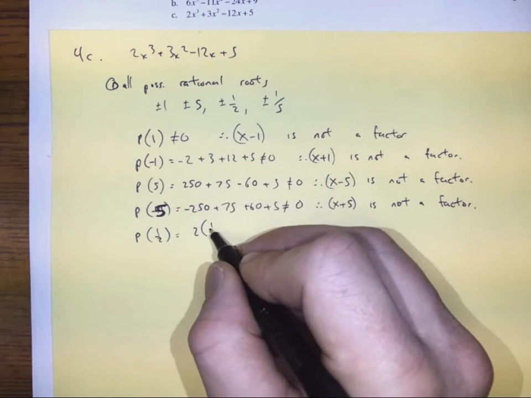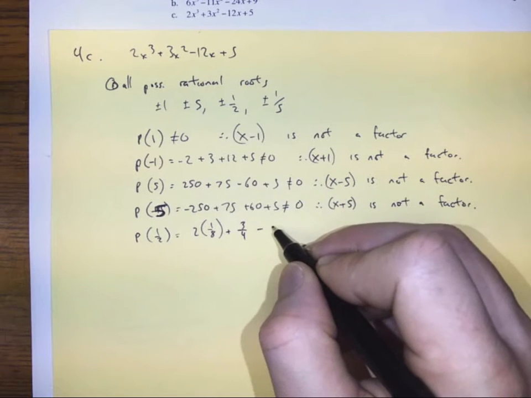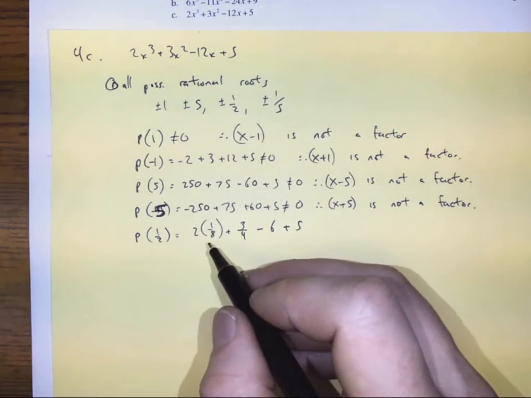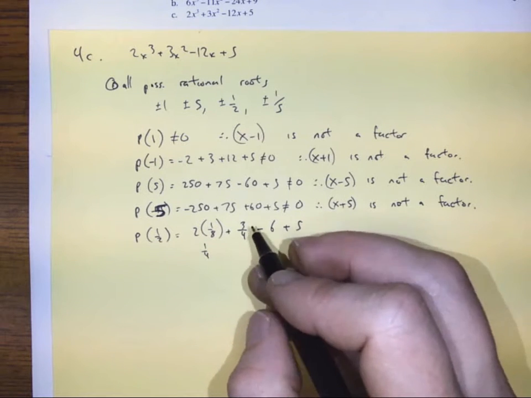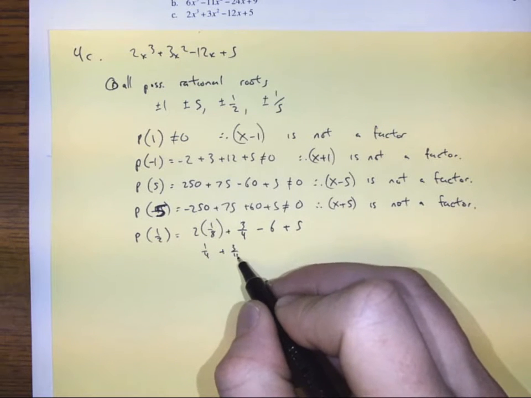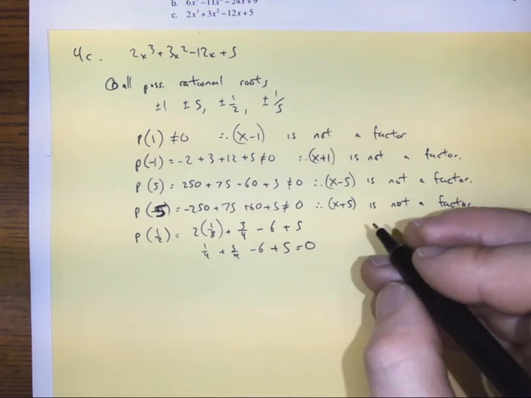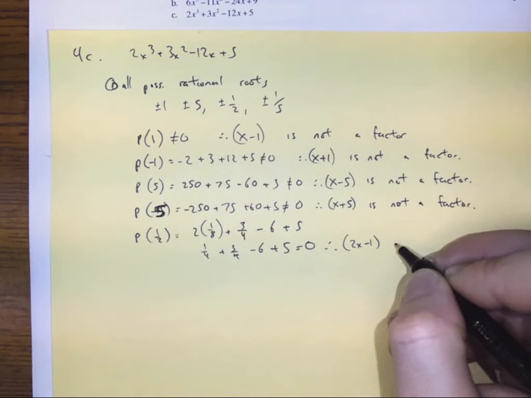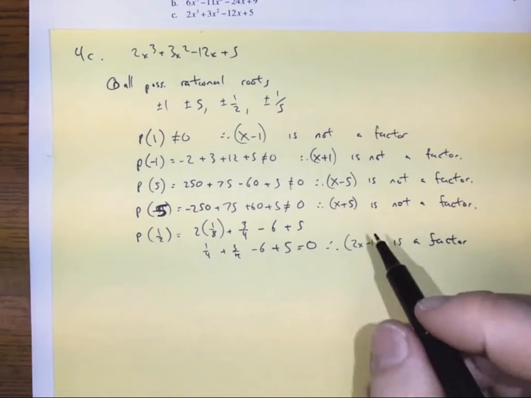So we get 2 times 1/8 plus 3/4 minus 6 plus 5. Okay, this better work. All right, so 2 times 1/8 is 1/4. Oh, thank heavens. Plus 3/4 is 1. Take away 6 is negative 5. Plus 5 is 0. So therefore, 2x minus 1 is a factor. Ha!